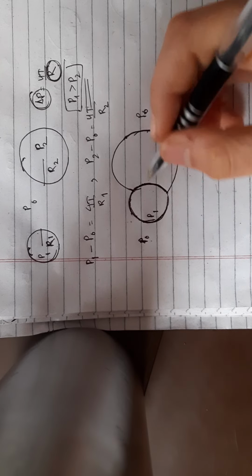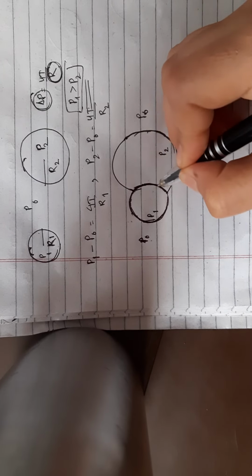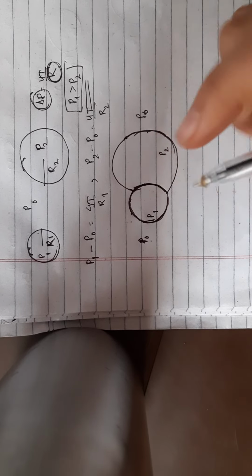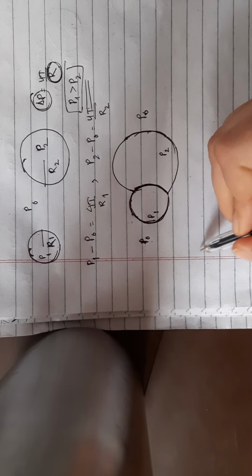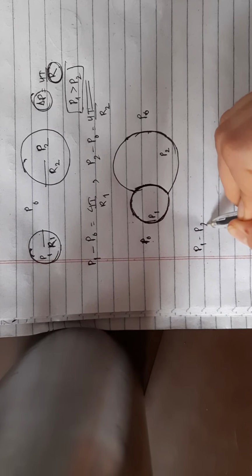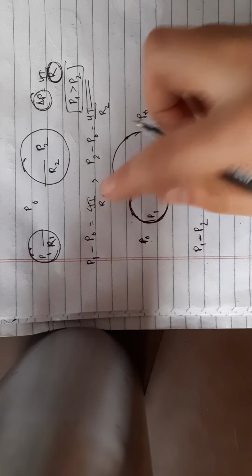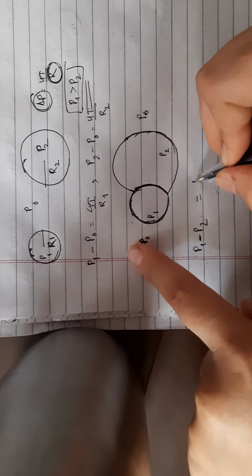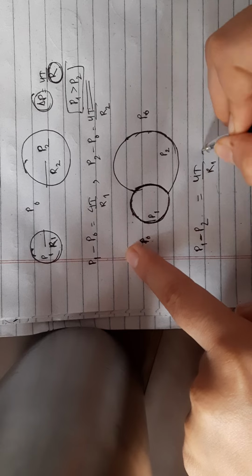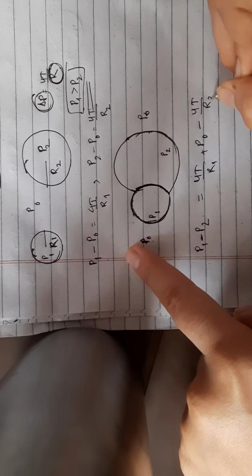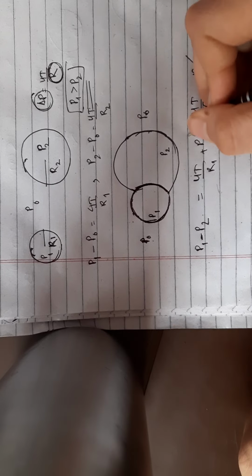Okay, so for this interface right here, let's try to find its radius by equating. The excess pressure in here is P1 minus P2, which you can write as 4T by R1 plus P naught minus 4T by R2 minus P naught.